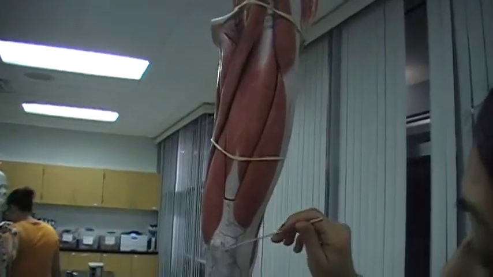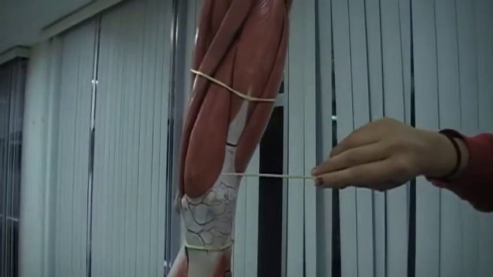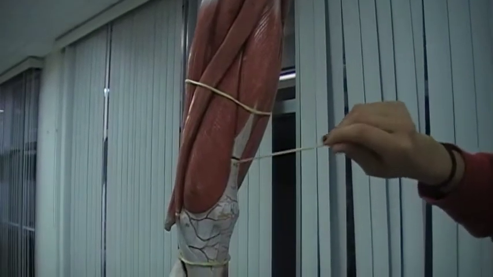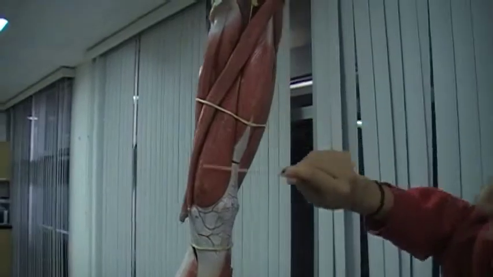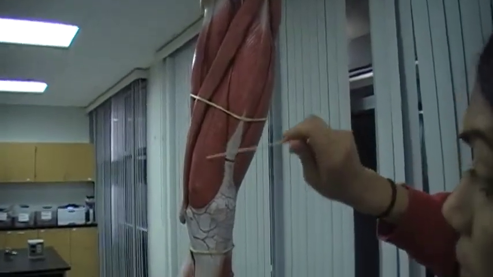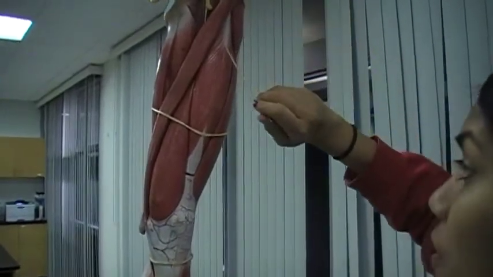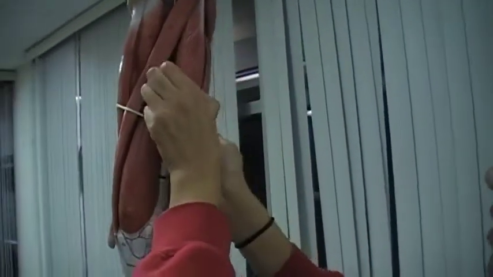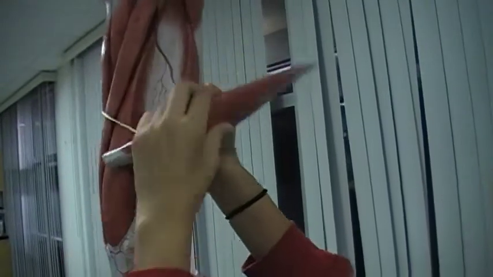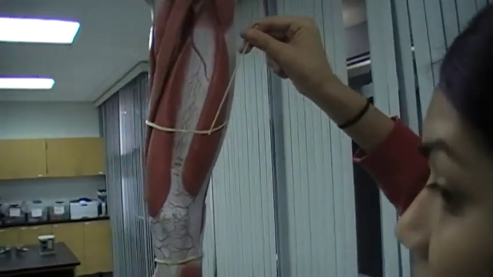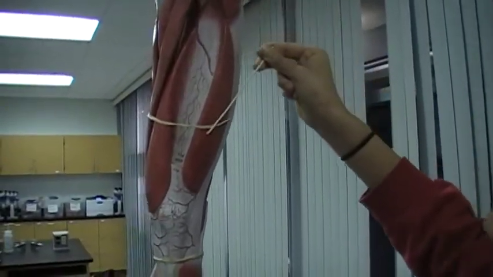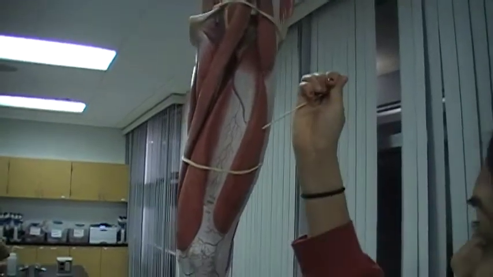Up above the patellar bone, you have your vastus medialis, because it's facing medially. Your rectus femoris. Underneath the rectus femoris is the vastus intermedius, as you can see. And our vastus lateralis here.